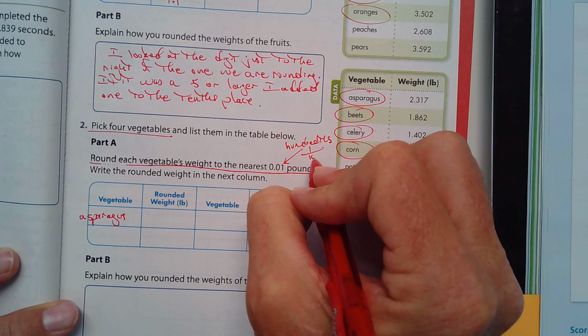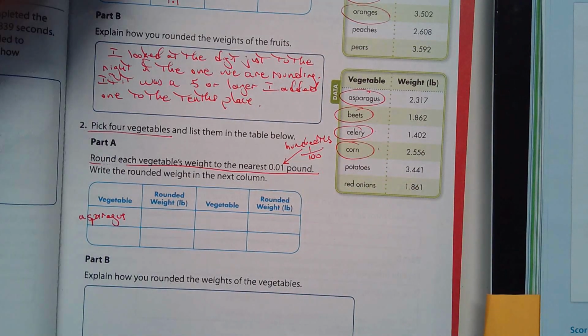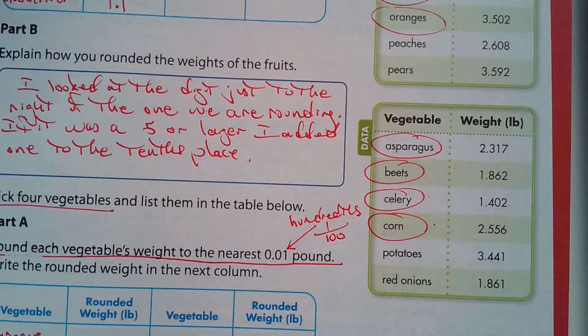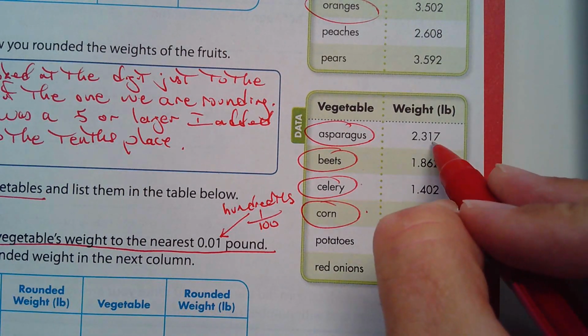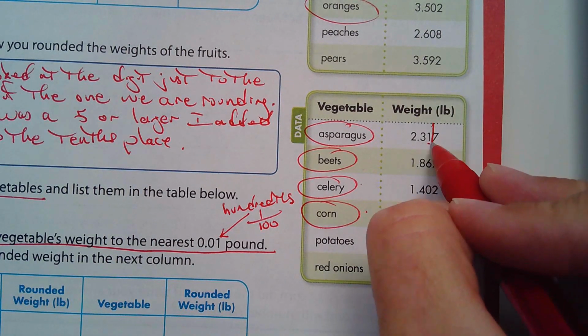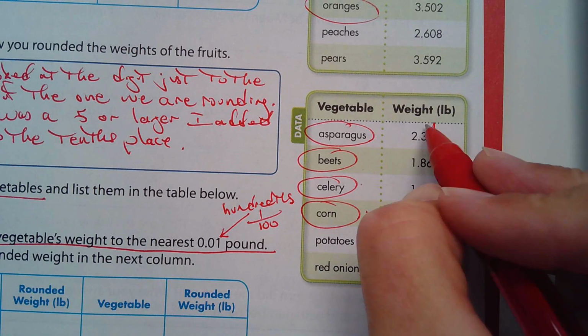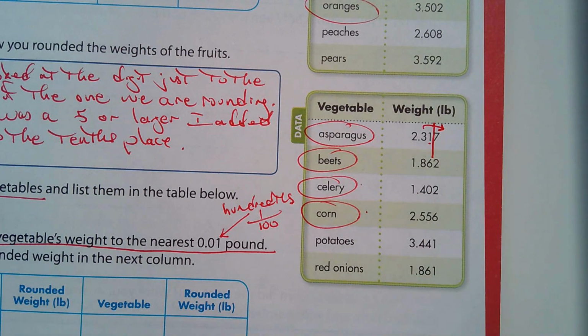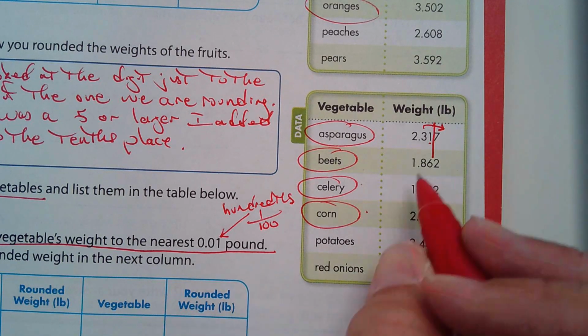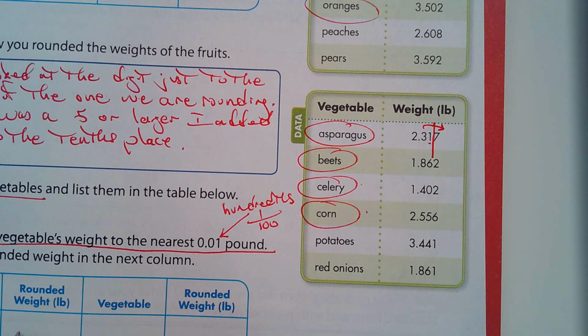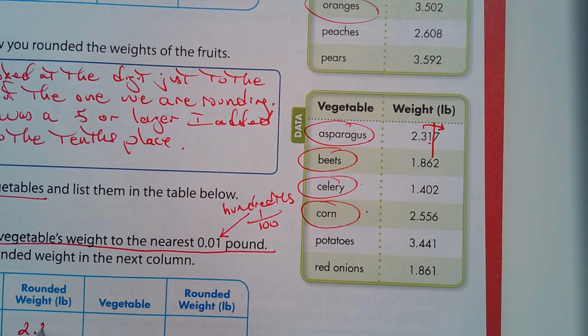One over 100. So how do we round? How do we round that? Well, same thing. I'm going to draw a line. We're rounding to the hundredths place. I'm going to draw a line there. I'm going to look at the number just to the right of that, of the hundredths place. It's a 7. It's 5 or larger, so we add 1 to the 1 here. So this rounds to 2.3.